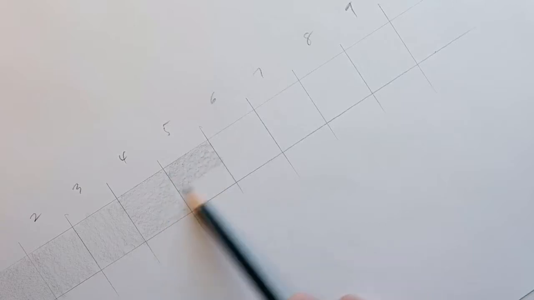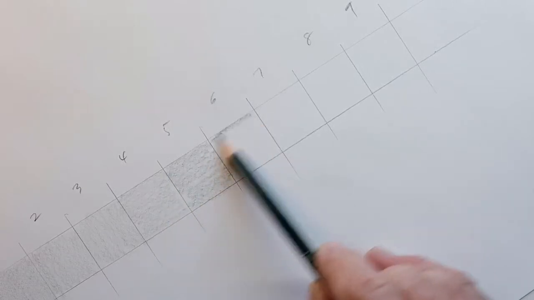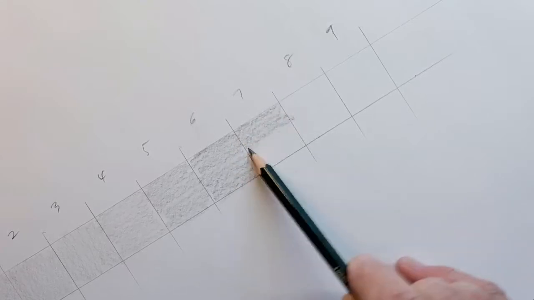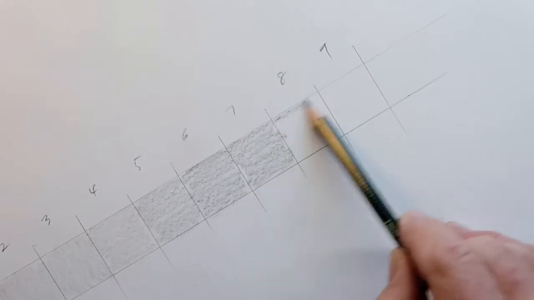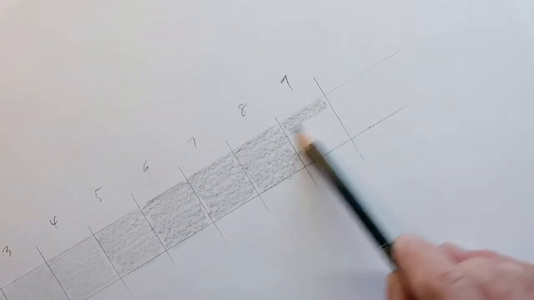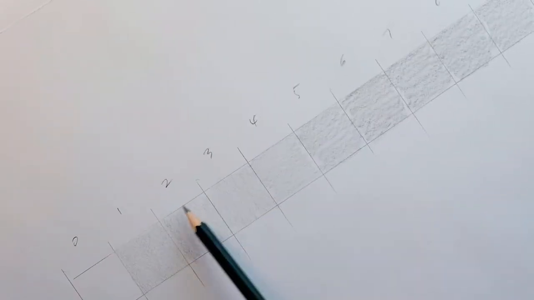Okay, now the idea here is if you start too dark too soon, you'll be in trouble, but you can always add value. So it's very hard to erase the value. So starting lighter is a really good idea.